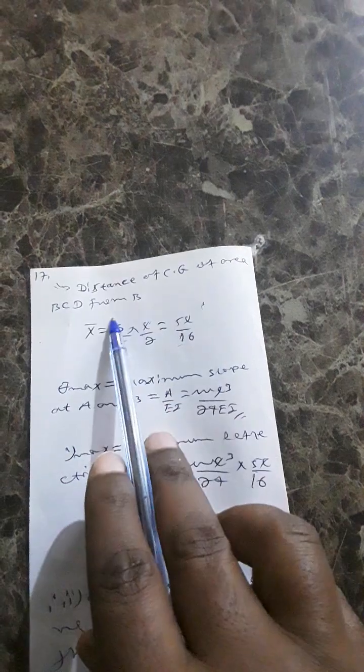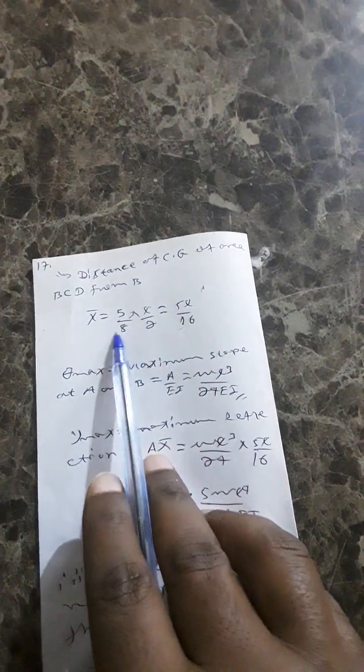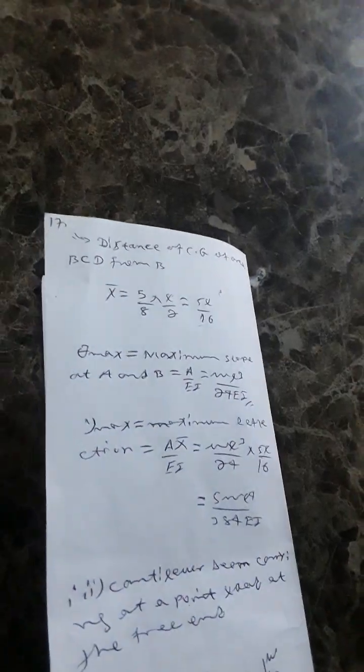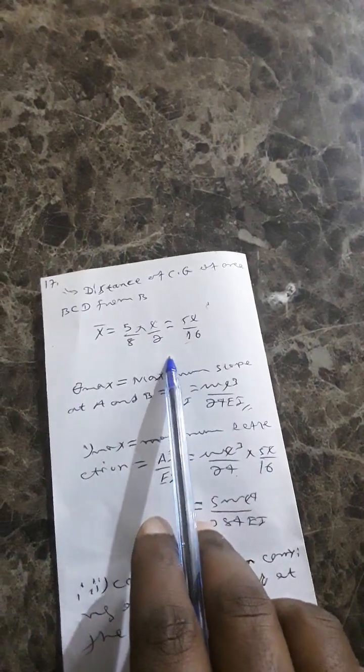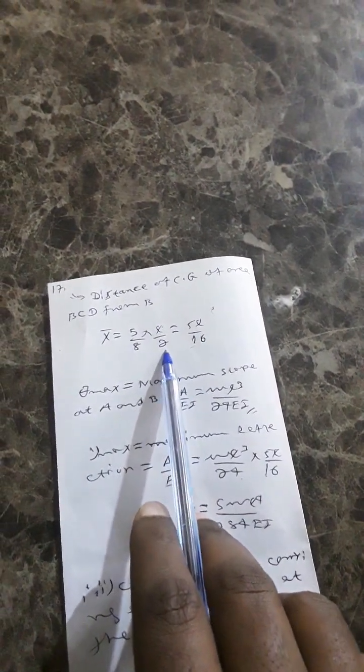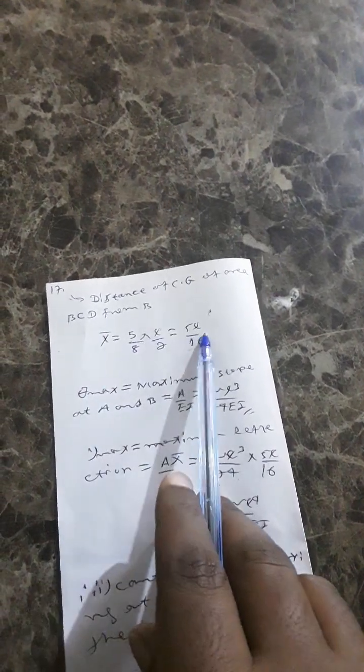The distance of the center of gravity of area BCD from B is given by a formula: it is 5 over 8 of L over 2. From this to this is 5 over 8. The centroid is 5 over 8 of L over 2. This is the formula to find the centroid of a parabolic diagram. This is the centroid from B.